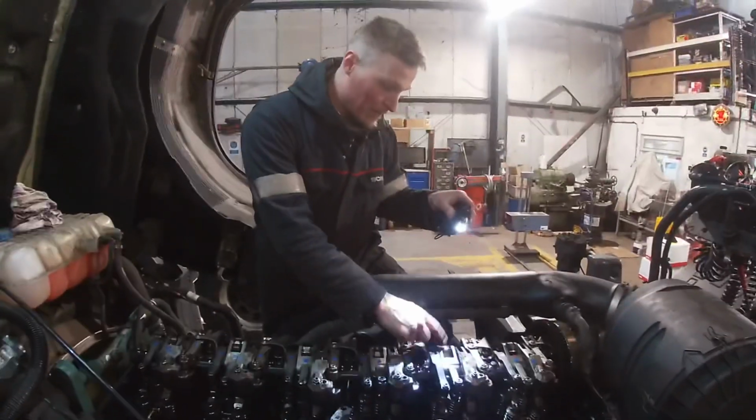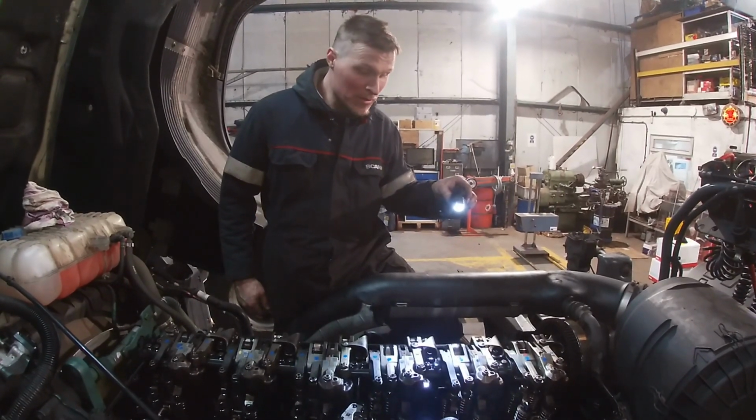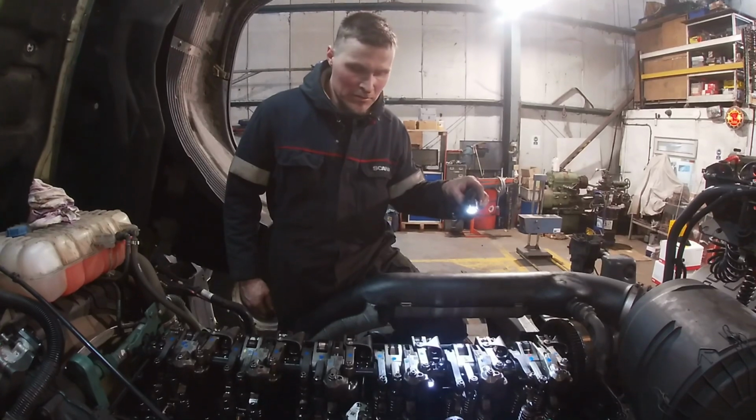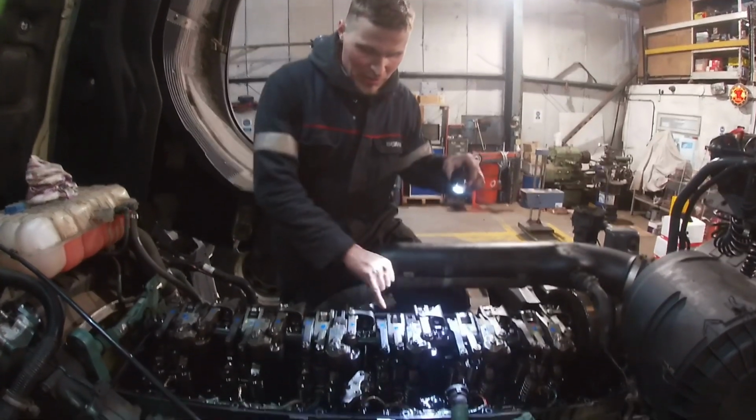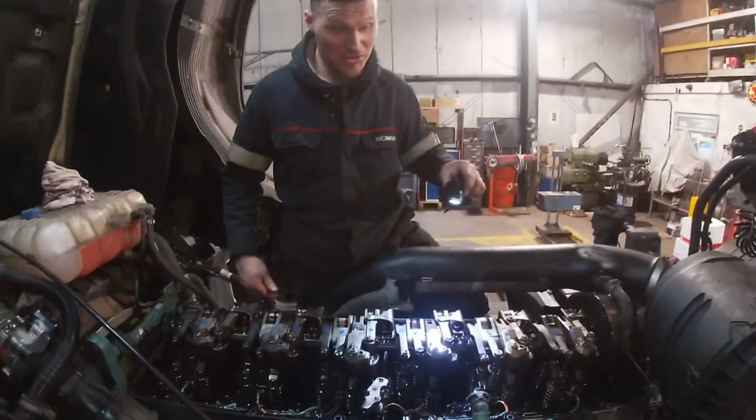The camshaft has spun its lobe on cylinder number 5. It's an expensive repair. It's not a 2-minute job, but it's not so bad. So the next stage of the video would be me taking this apart. You're welcome to carry on watching.